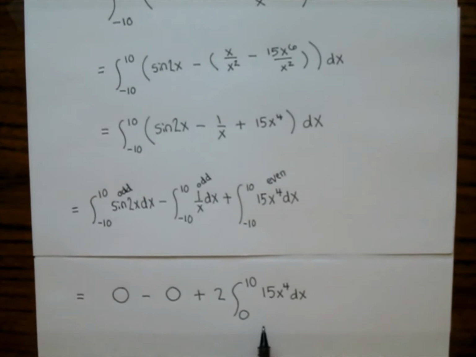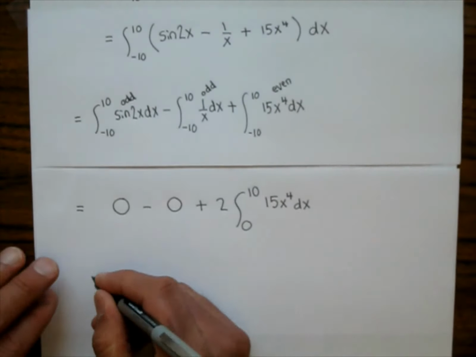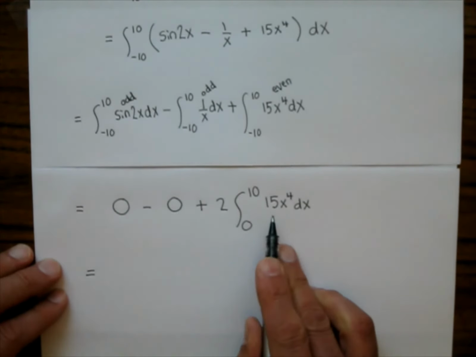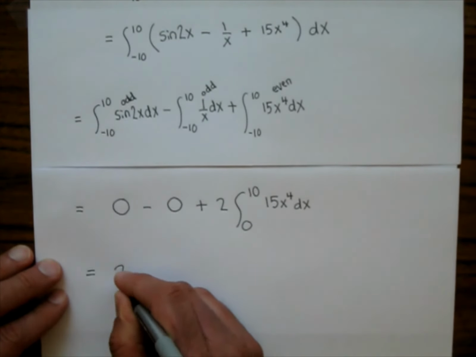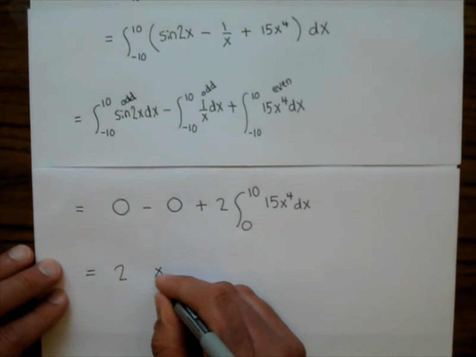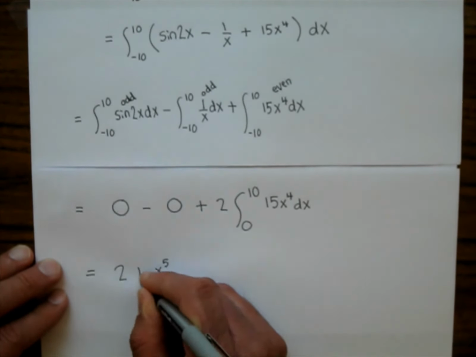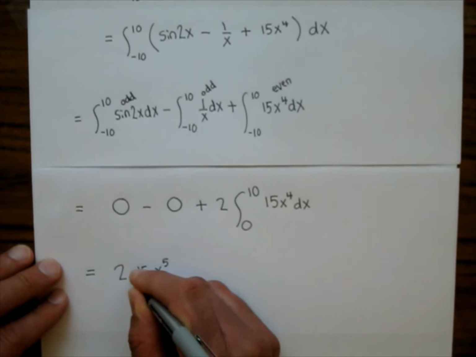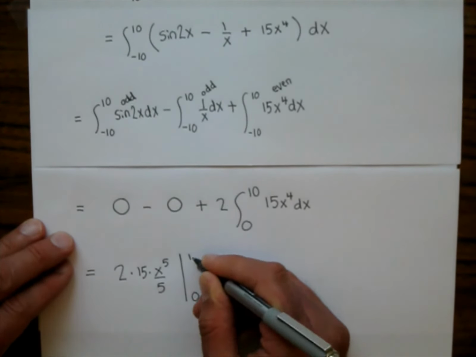So this is what it all comes down to. Can we do this? So let's move on here and see if we can. Well, I'm going to go ahead and take the antiderivative of 15x to the 4th. So I have the 2 outside. This is going to be x to the 5th over 5. And here's the 15. And this gets evaluated from 0 to 10.